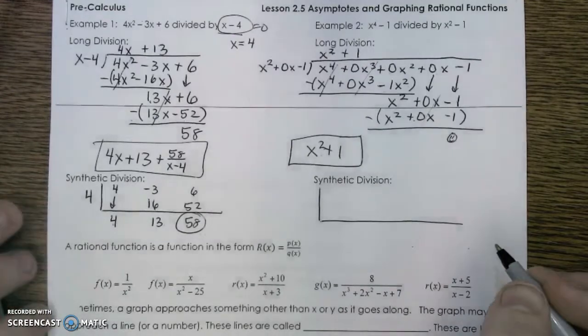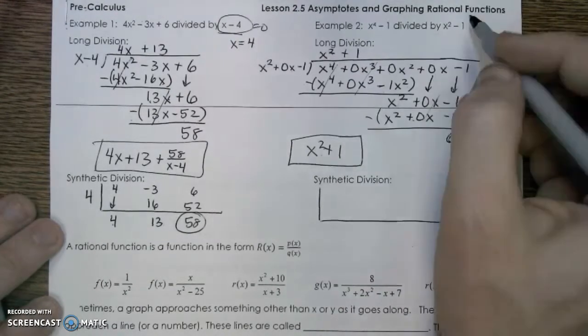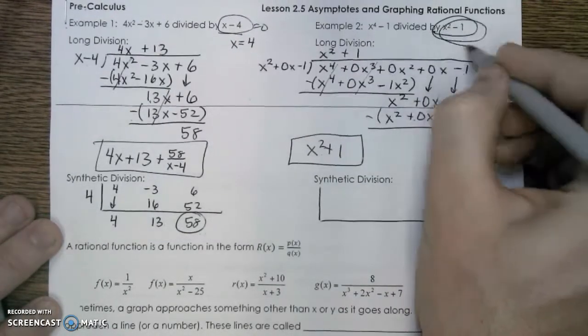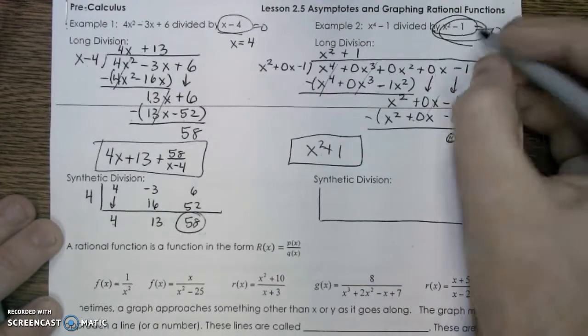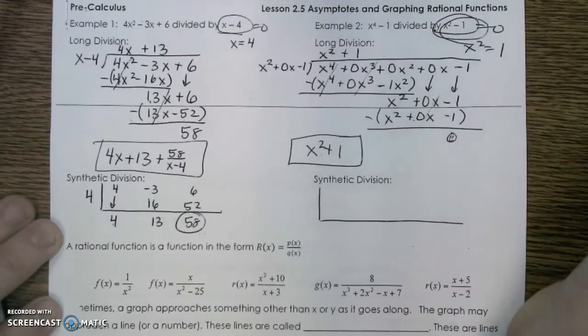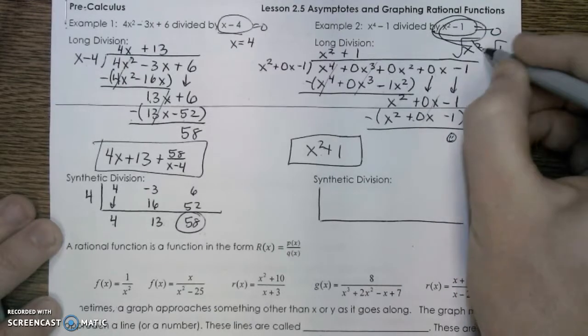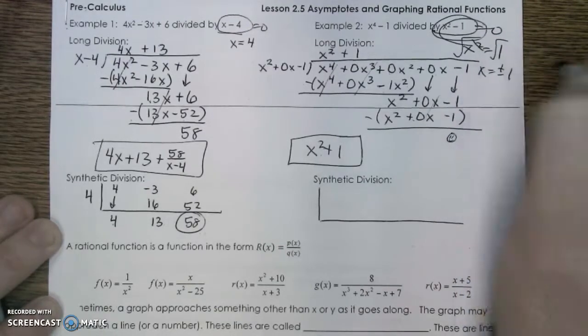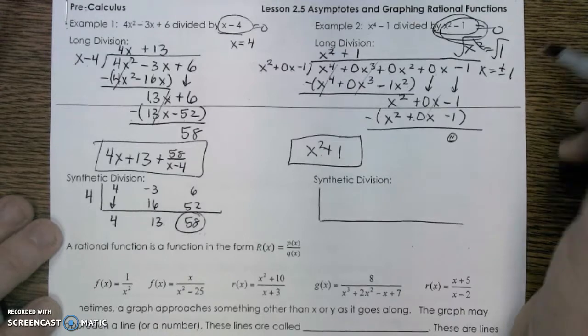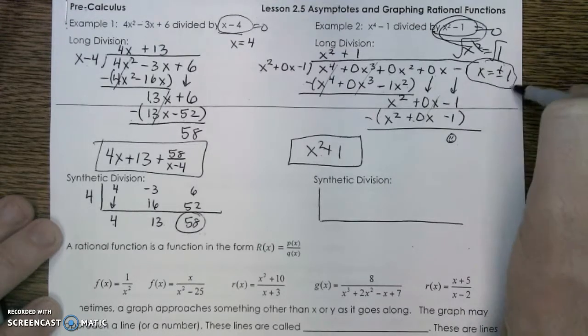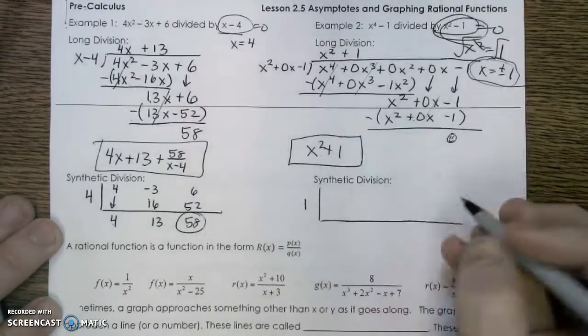We need to set what we're dividing by equal to 0. So if we go up here and set this equal to 0, we would add 1 to the other side and have to take the square root, which means we get plus or minus 1. So we're going to have to do synthetic division twice, with a positive 1 and with a negative 1. So let's start with positive 1.